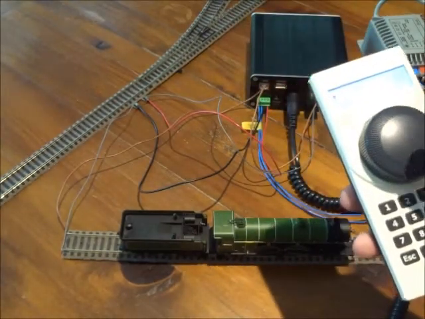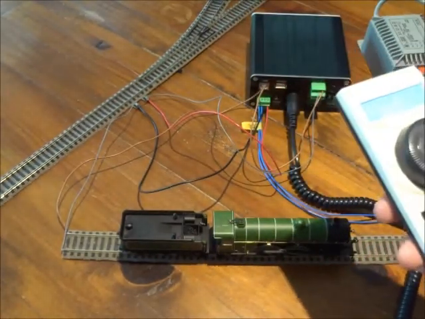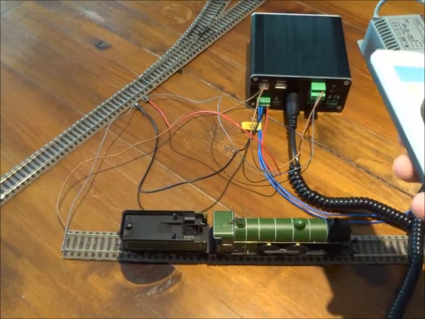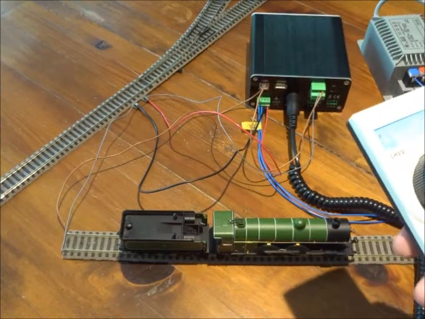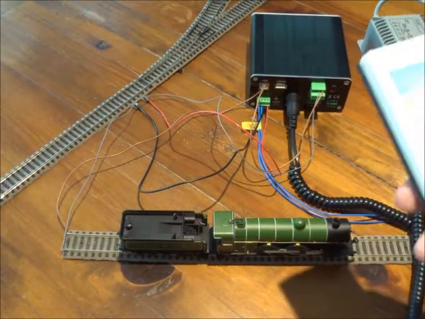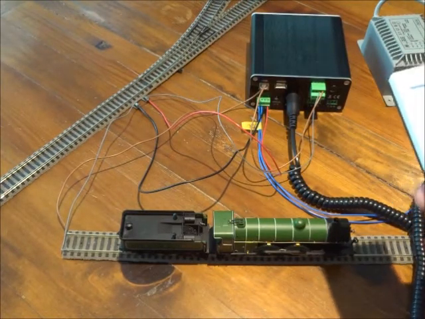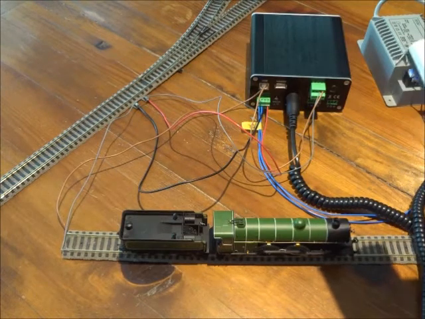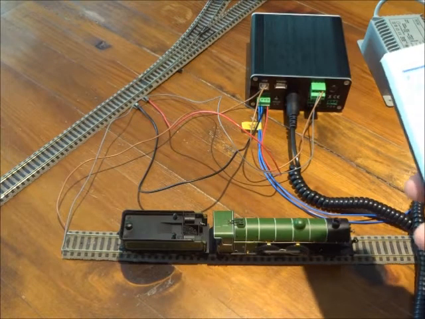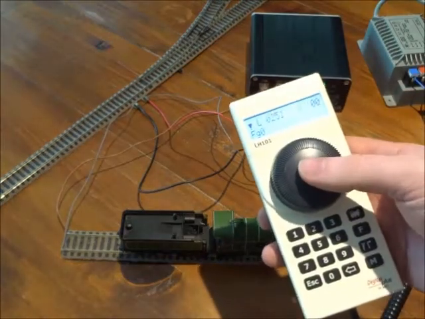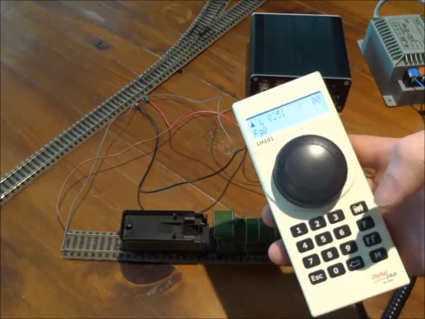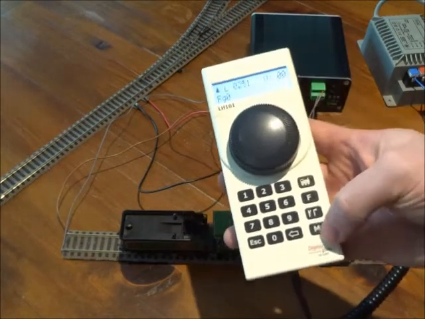The CVs tell the decoder how to behave, and different manufacturers put different features on, so it will control everything from motor control to headlights, tail lights, sound functions, volume of sounds. There's all sorts of things that CVs are involved in, so it's best to be sure before you go into them.